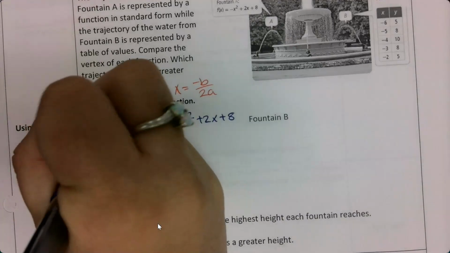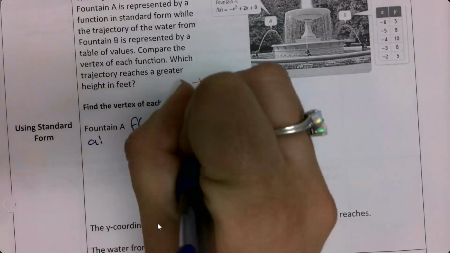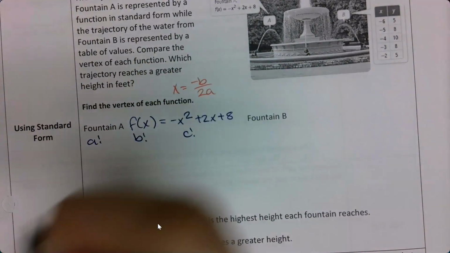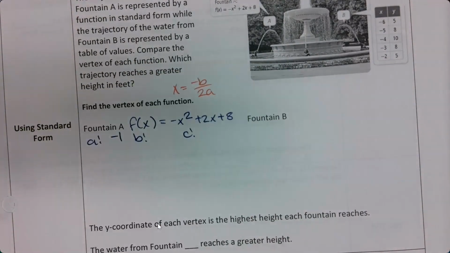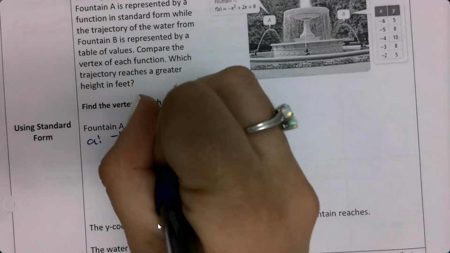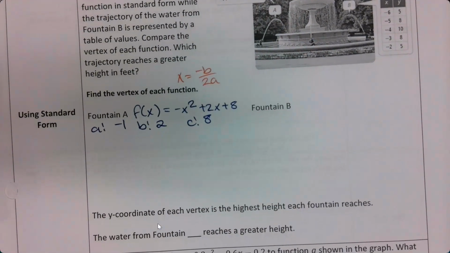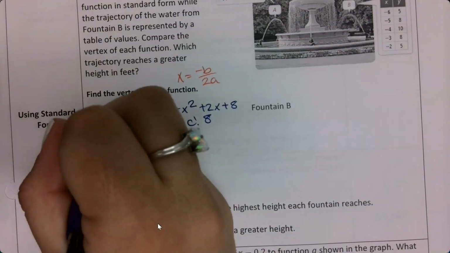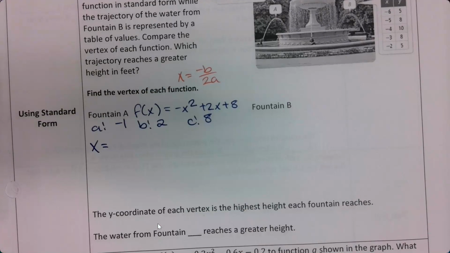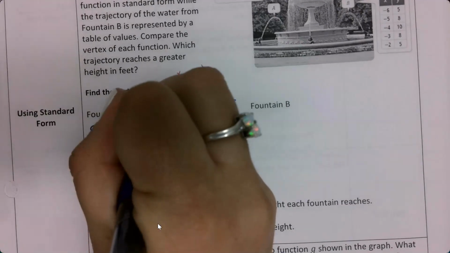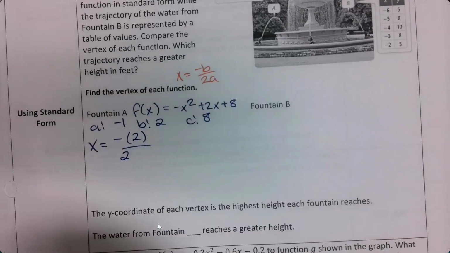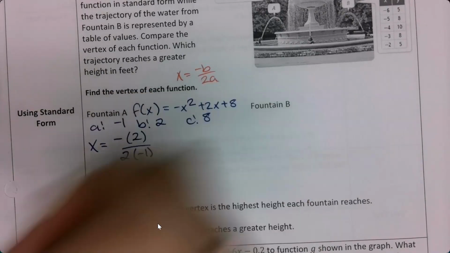So what's my a, b, and c values here? Okay, so then I want to plug into the formula. So x equals negative, from the formula, 2 for my b value, over 2 from the formula, times negative 1 for my a value.